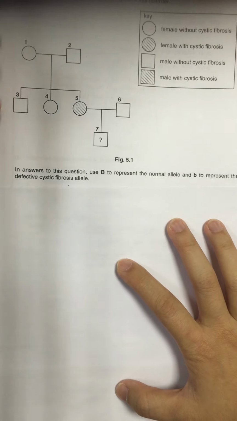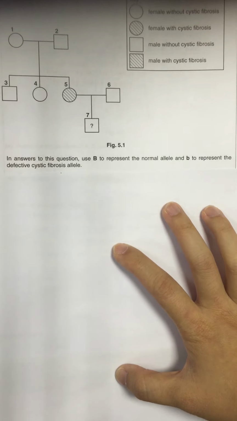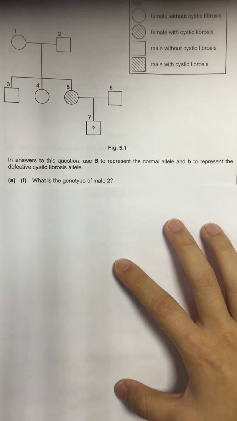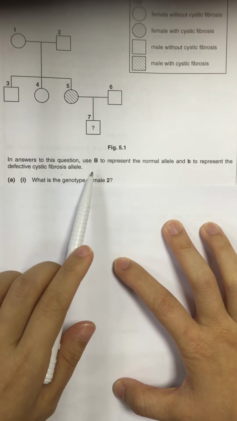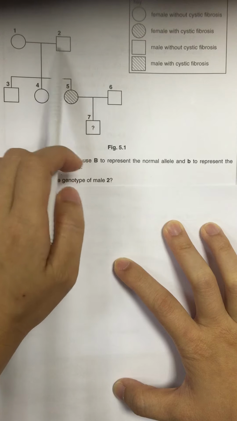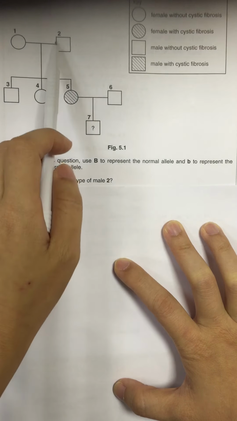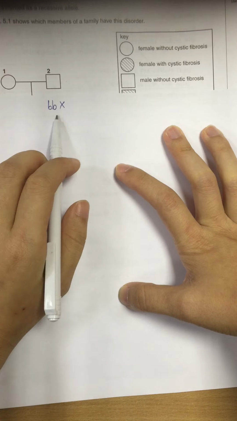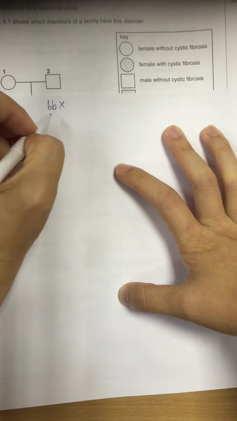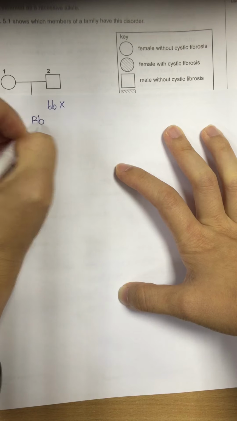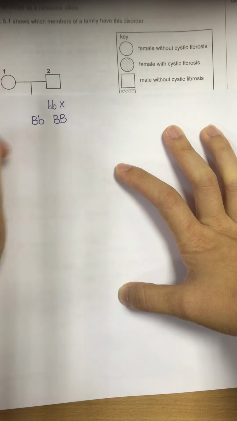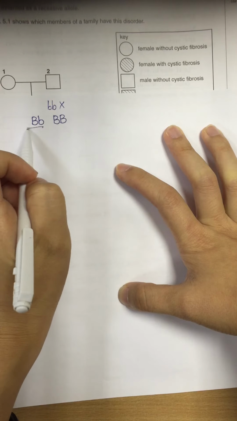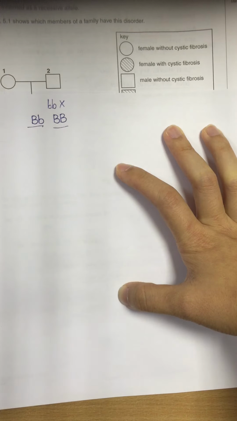So for the first question, you're supposed to deduce the genotype of male 2. So this individual here. The fact that this person is not affected means that this genotype is not possible. So you're left with 2 possible genotypes. It's either heterozygous or homozygous dominant.